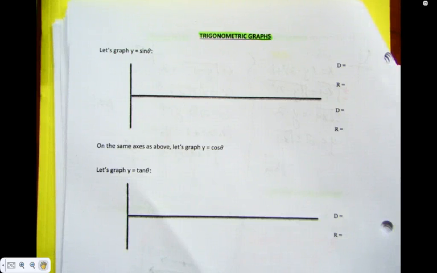What does cos look like? What does tan look like? So we've had these formulas since grade 10, the SOHCAHTOA formulas, and you know how to use them and how to solve, but what do they look like graphically?